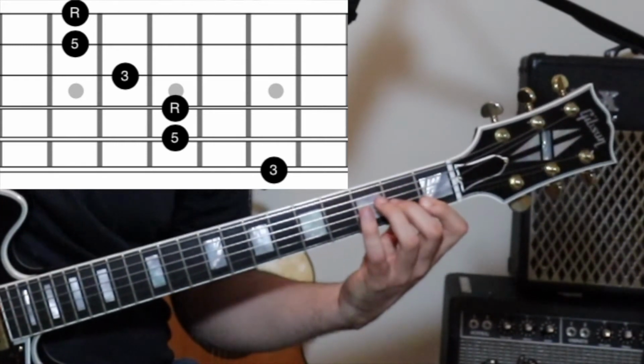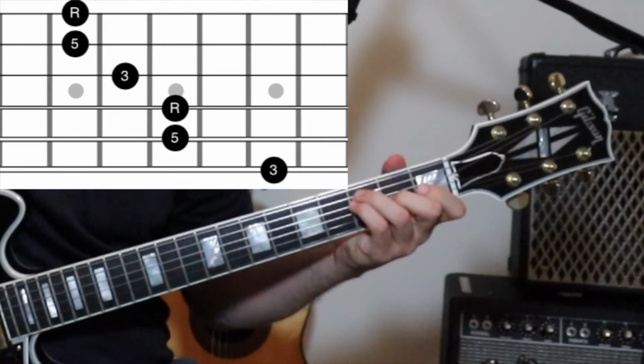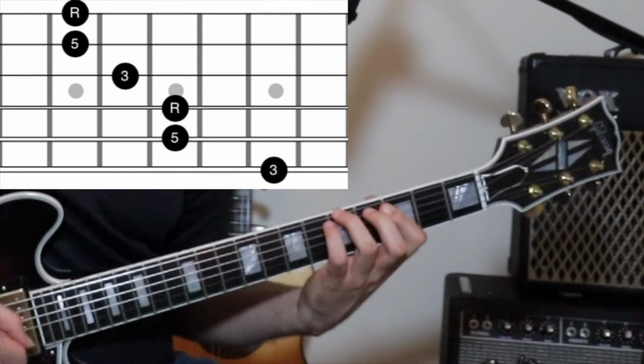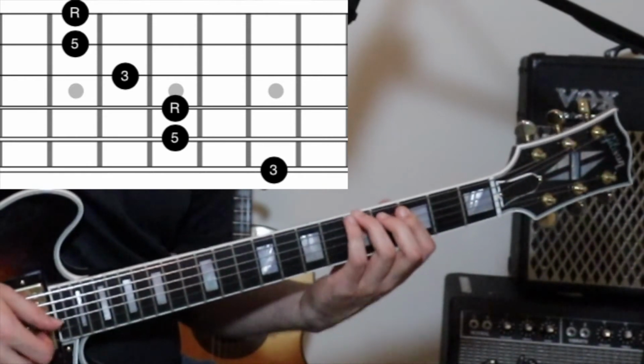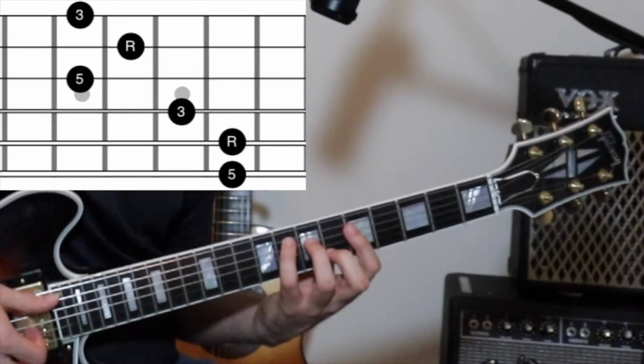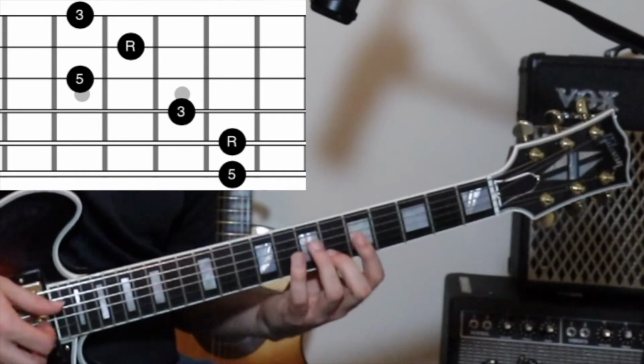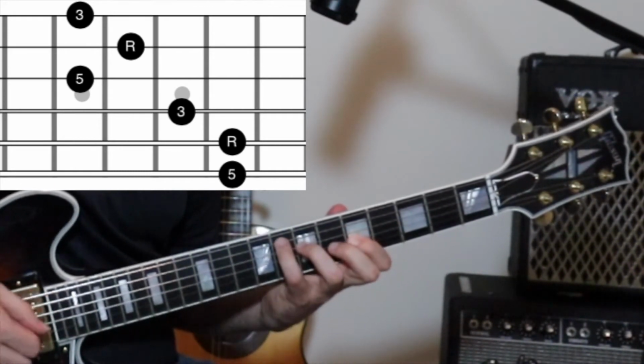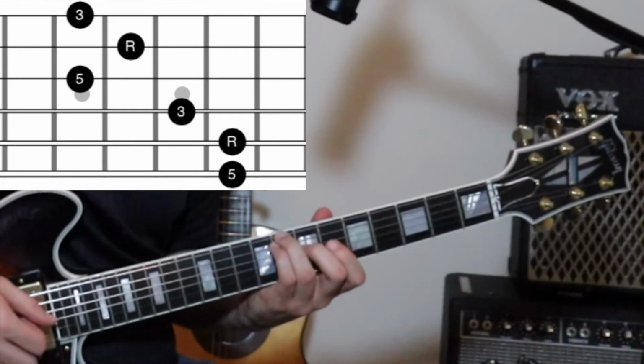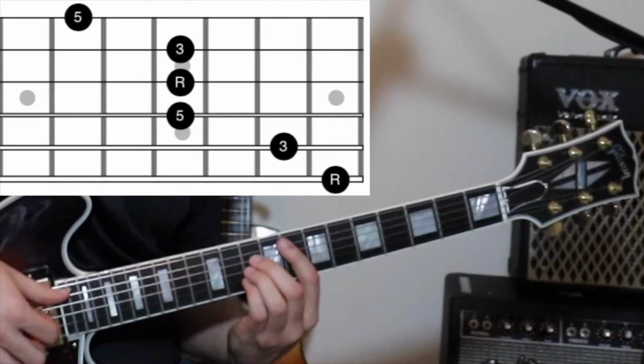So you have here. Then here you have F with your C shape. Then you have your A shape.